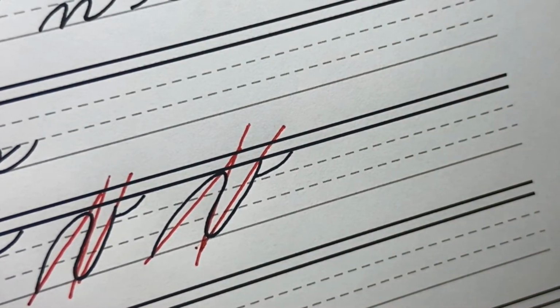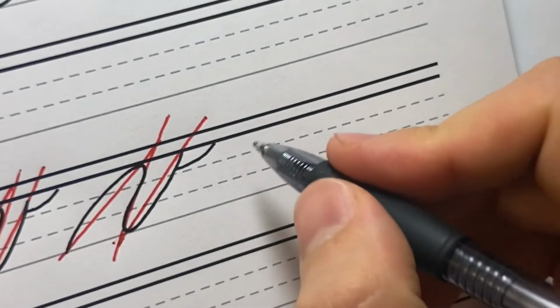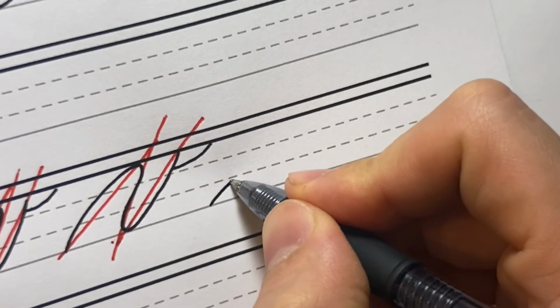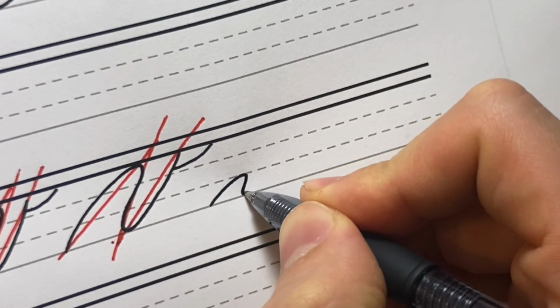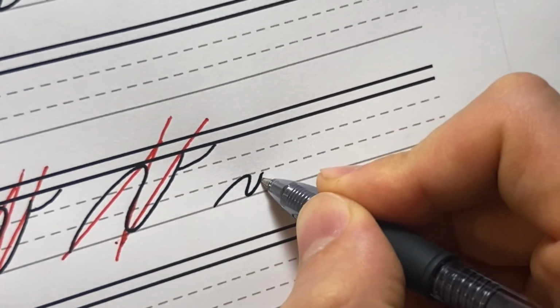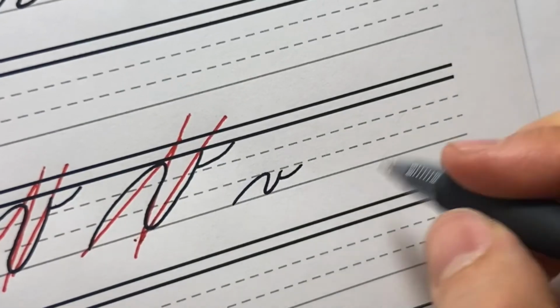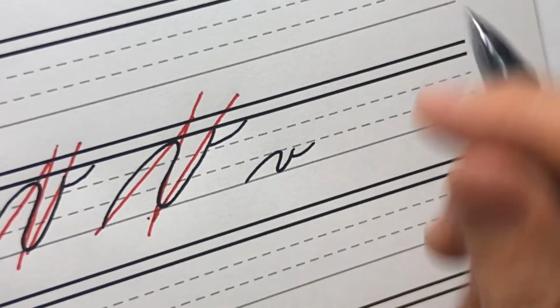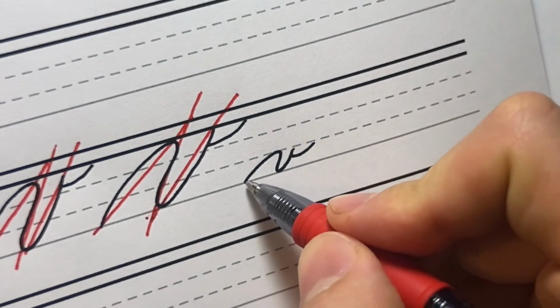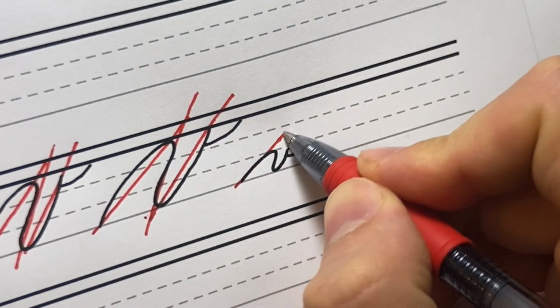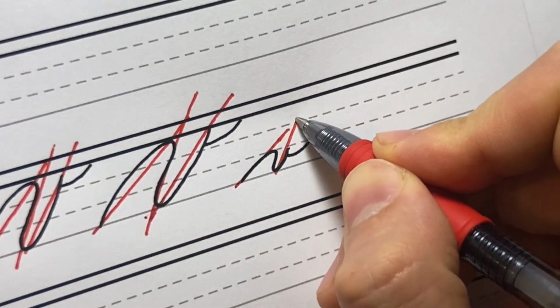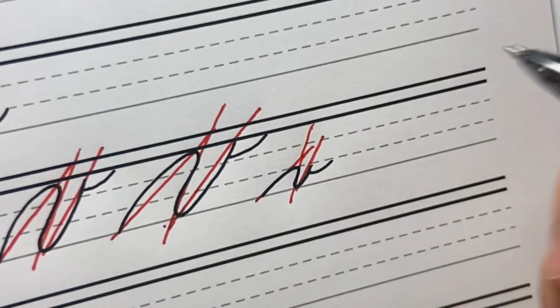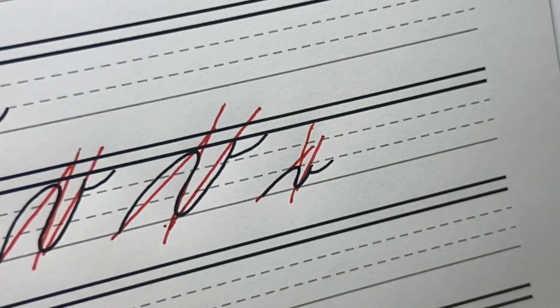All right. That is the V. I'll do it once at regular size. And I can do it a lot easier at that size. A lot better proportions here. Probably much easier to see the difference in these two slants when I do it that way. So that is the V.